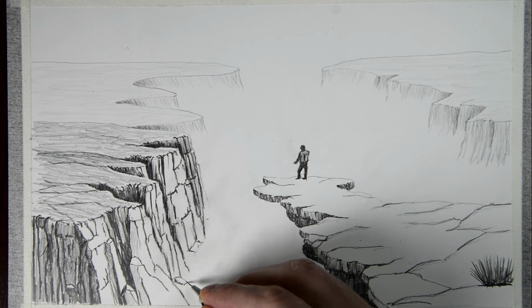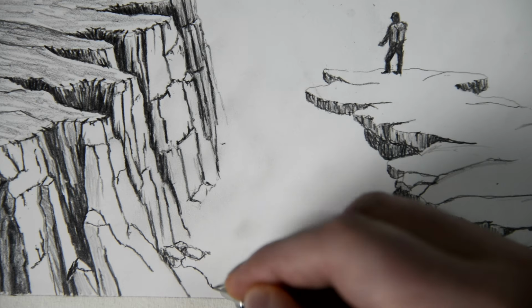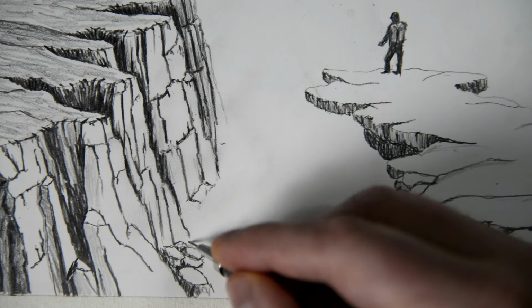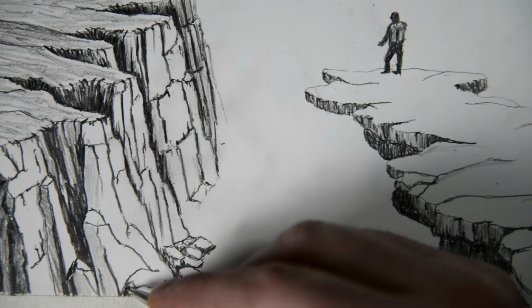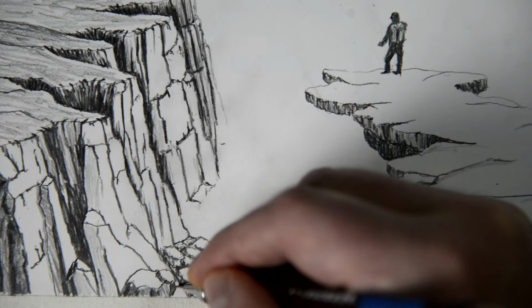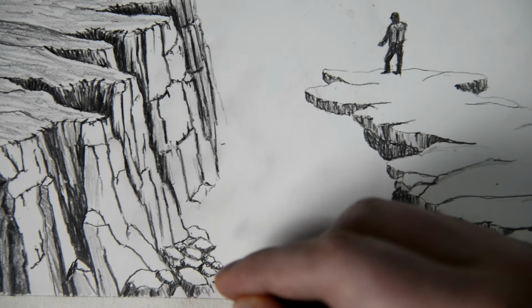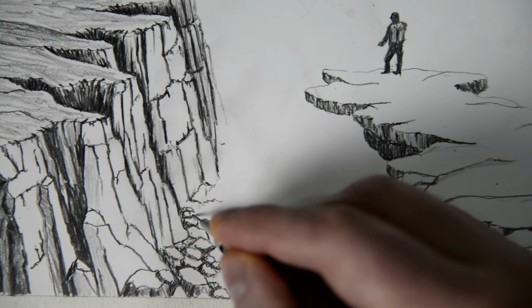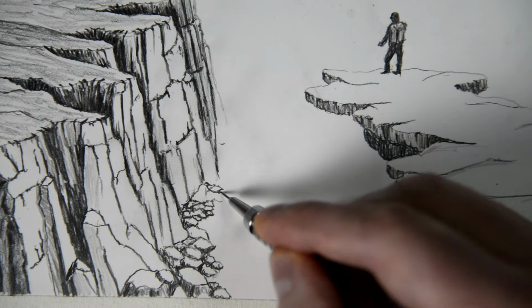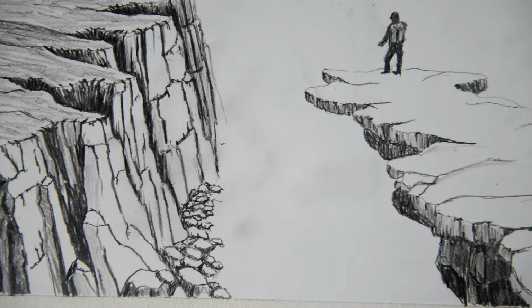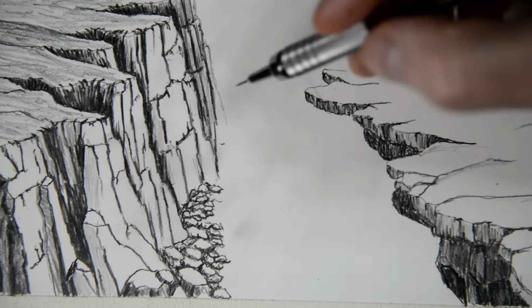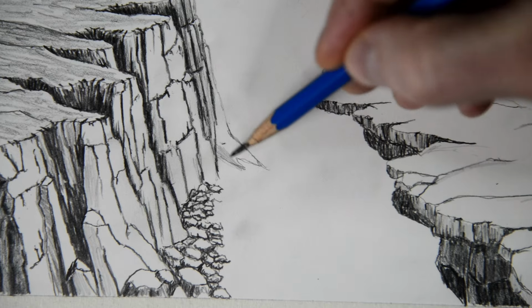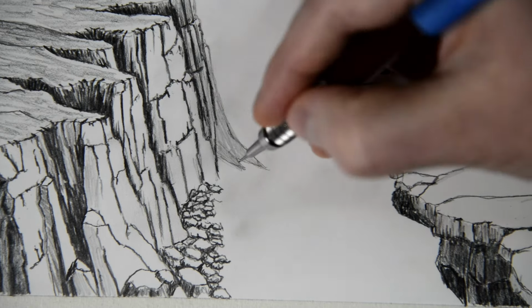Cliffs like this are often loaded up with rocks at the bottom, so I'm going to throw some piles of those down here. Main thing to keep in mind here is your highlights would be on the top of the rocks, and then around all the sides of the rocks will be mostly shaded since they're all sort of piled up on each other. So don't get stuck on these too much unless you're going for a really finely detailed drawing. Now I'm going to fill in this section between our two cliffs here.